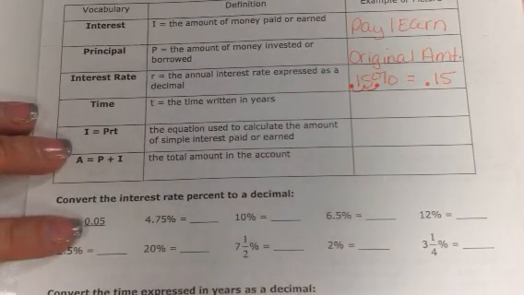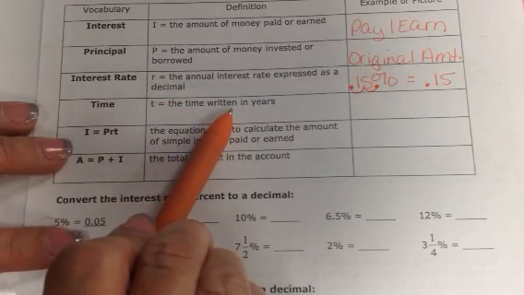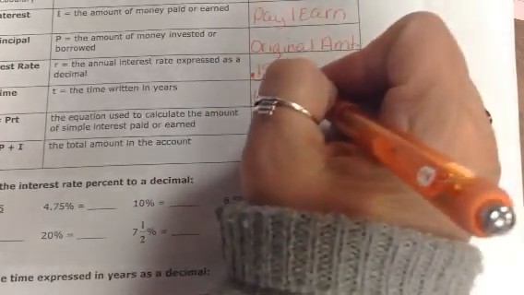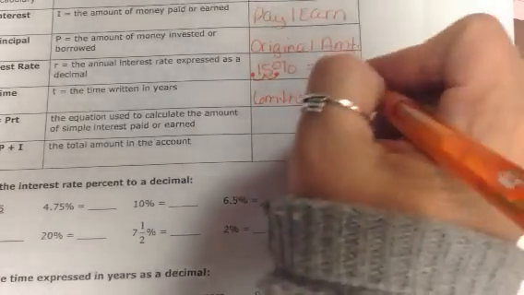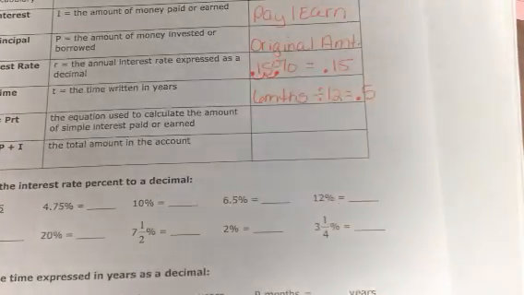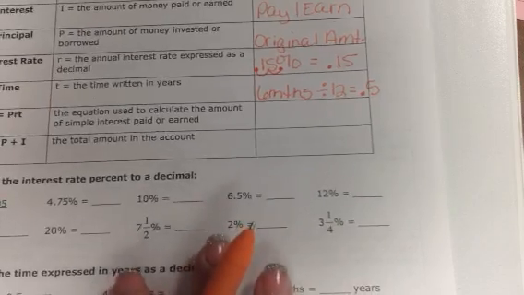My time is T, and it has to be written in years. So if they were to give me 6 months, I would need to divide that by 12 because there are 12 months in a year. And I would say 6 divided by 12 equals 0.5. So my year in this case would be 0.5 because it's less than a whole year.